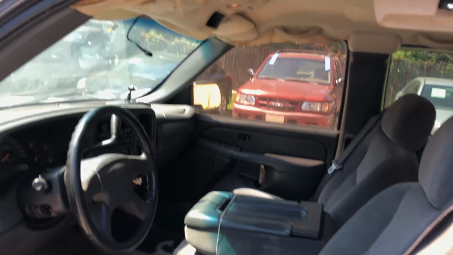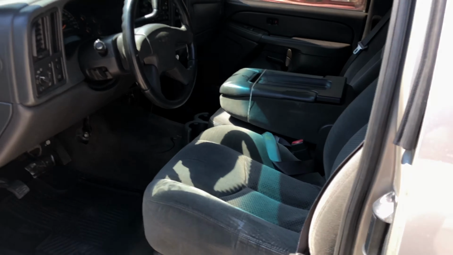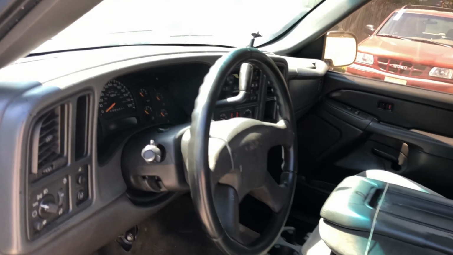Yes, I know we need to fix the mirror. I know. Don't worry. I know that. Well, we're done with this car. She's ready to be posted.